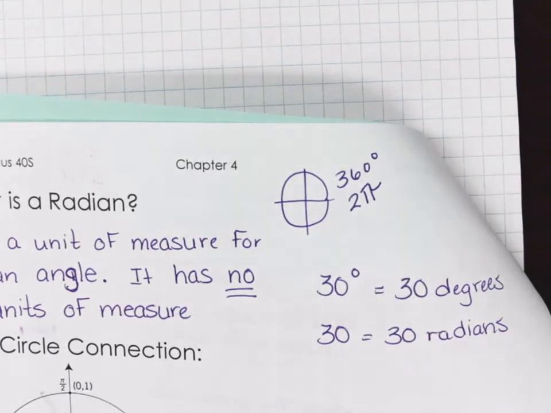Okay, so in your head, without using your calculator, what's the decimal equivalent to 2 pi? 6.28. So I want you to think about this. Which one's bigger? Is each degree bigger or is each radian bigger? And when I'm talking bigger, like slice of the circle.